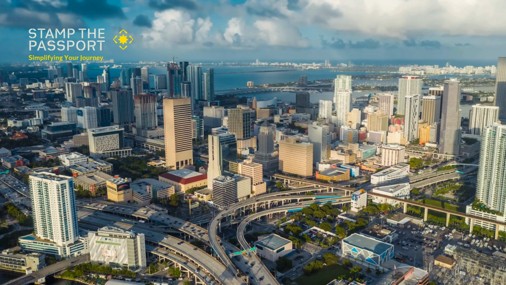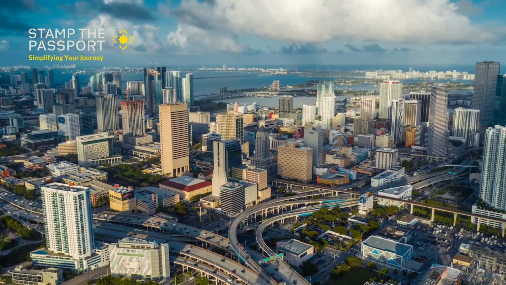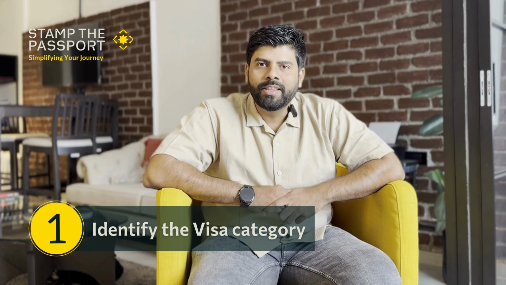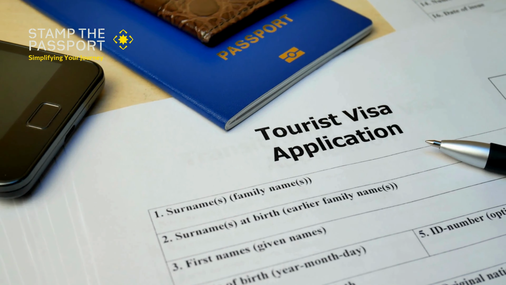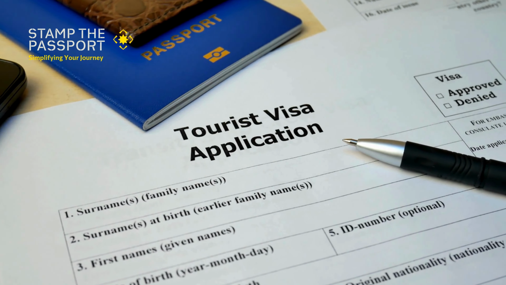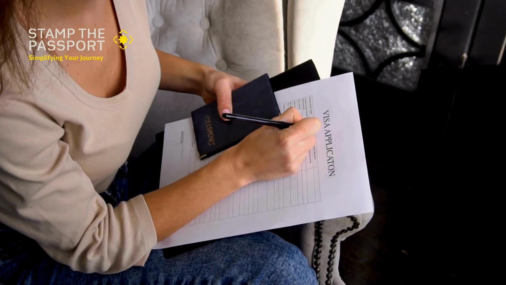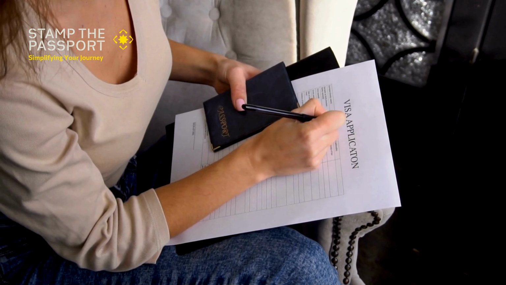If you are planning a trip to the US from India, this guide is for you. We will simplify the US visa application process step by step. Step 1. Identify the visa category that aligns with the travel purpose. Tourist or business visa, which is also known as a B1 or a B2 visa. Student visa, which is F1 or an M1 visa. Or a work visa, which is H1B or an L1 visa. Choosing the correct category is crucial for a successful visa application.